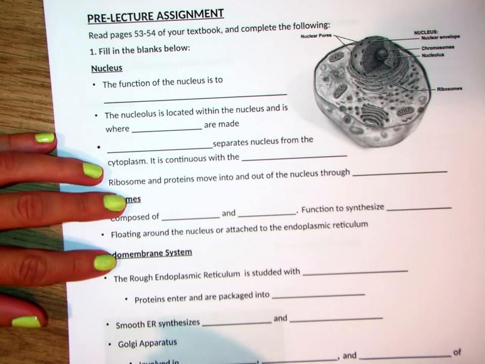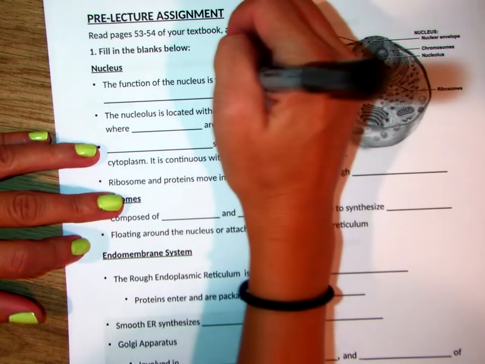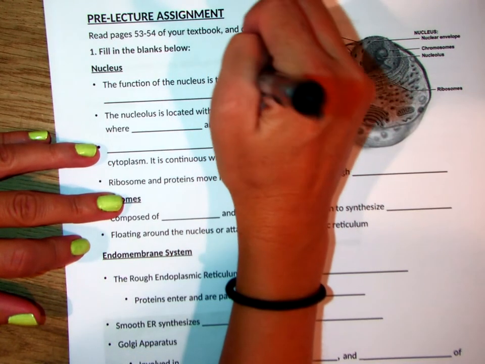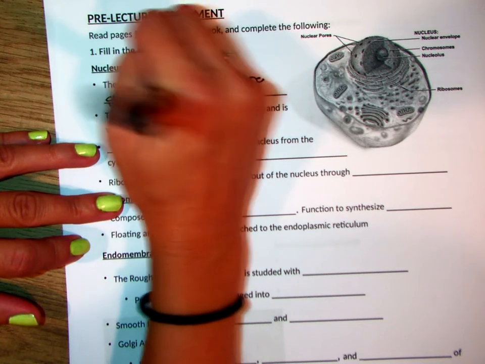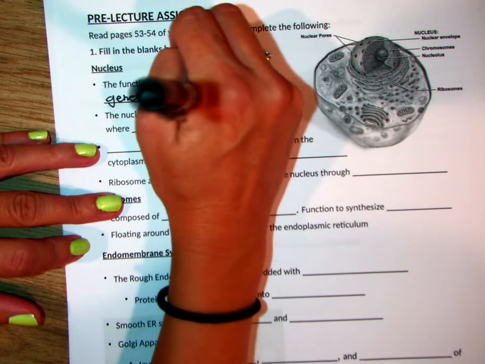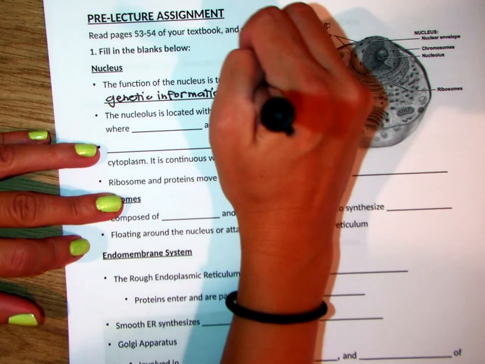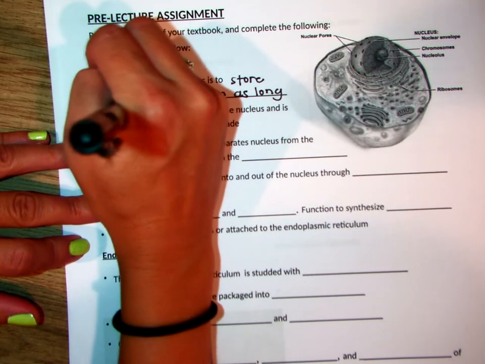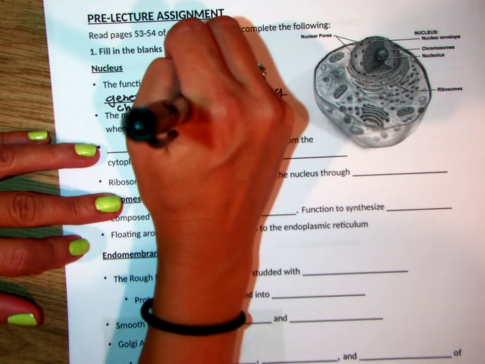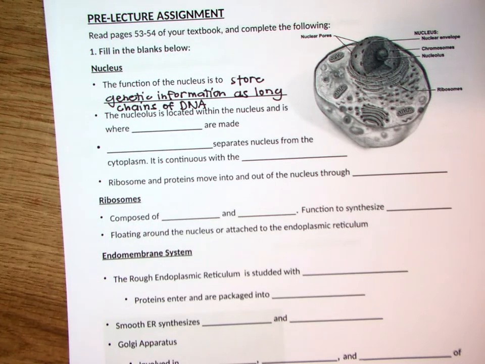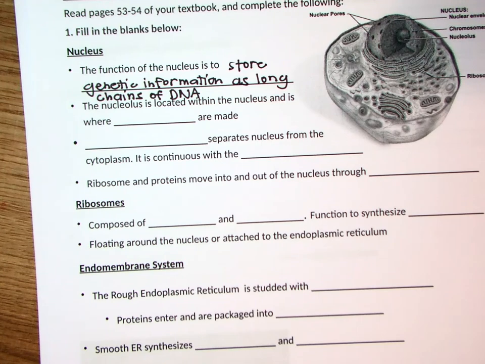So the nucleus, the function of the nucleus is to store genetic information as long chains of DNA.